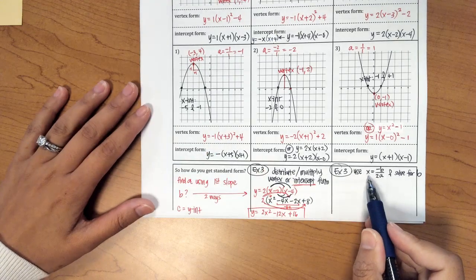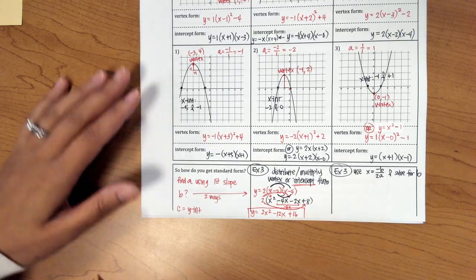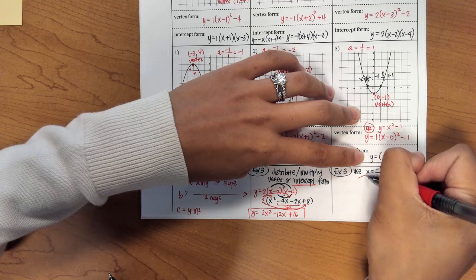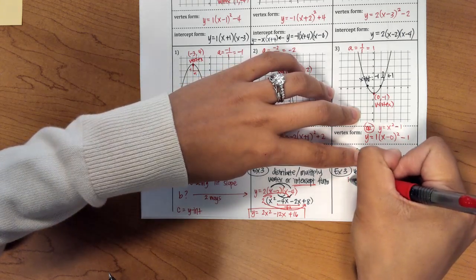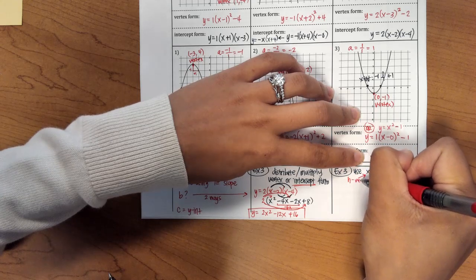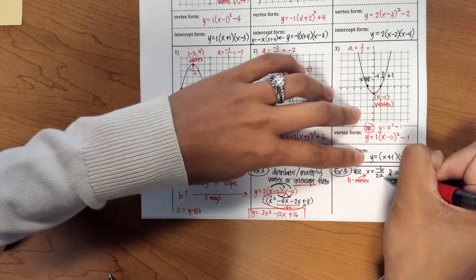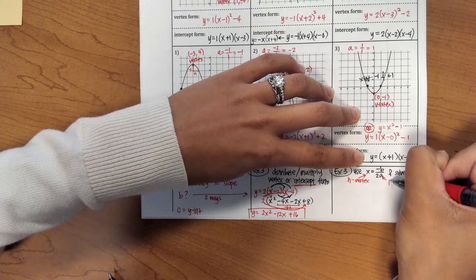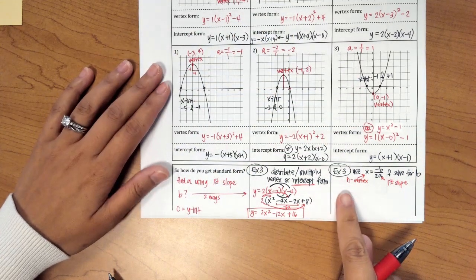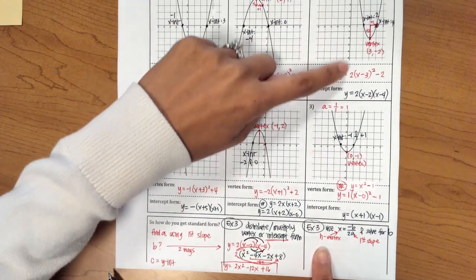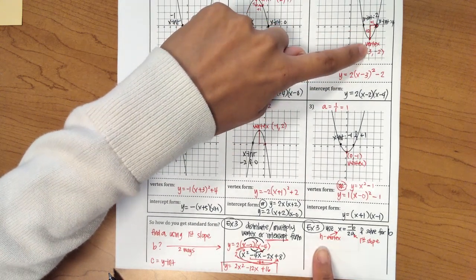Because we know x, that's my vertex. So that's my h of the vertex. We know that a is the first slope. Okay, so let's go back up and we'll see that in this form, the x of our vertex is 3.